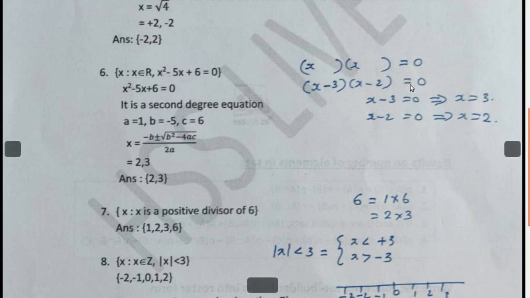Okay, equal to 0. So x minus 3 equal to 0, which means x equal to 3. Similarly, x minus 2 equal to 0, which means x equal to 2. So answers are 3 and 2. The same answer will be obtained by using the quadratic equation formula. So answers are 3 and 2, or 2 and 3.